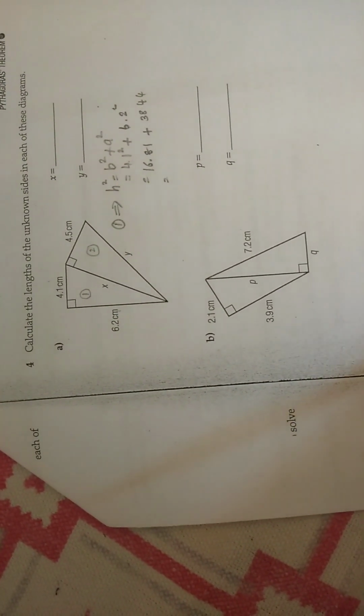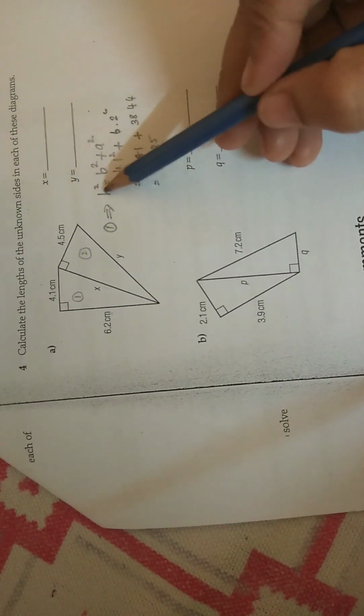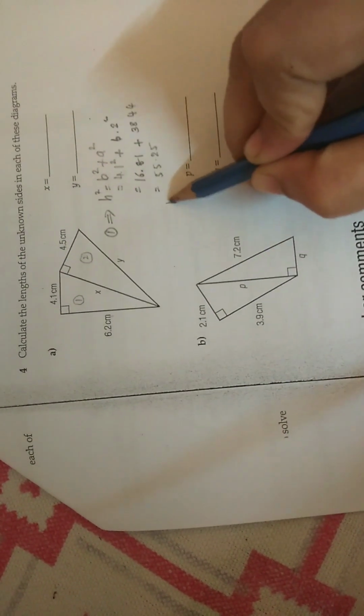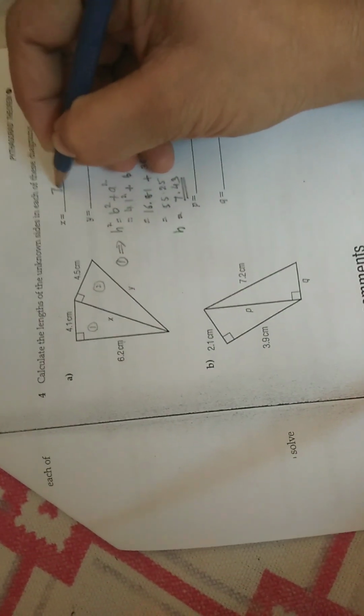We need to add them. 55.25, which is the hypotenuse square. Don't forget to find the hypotenuse, its square root, 7.43. So we get this hypotenuse, 7.43 centimeter.